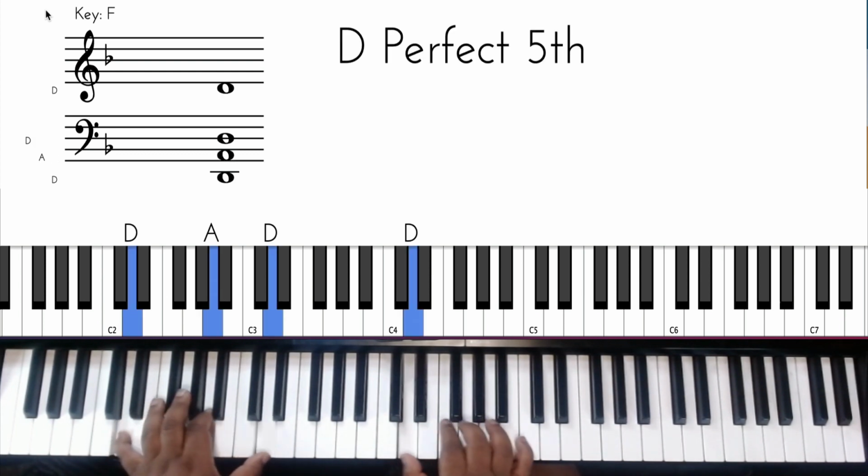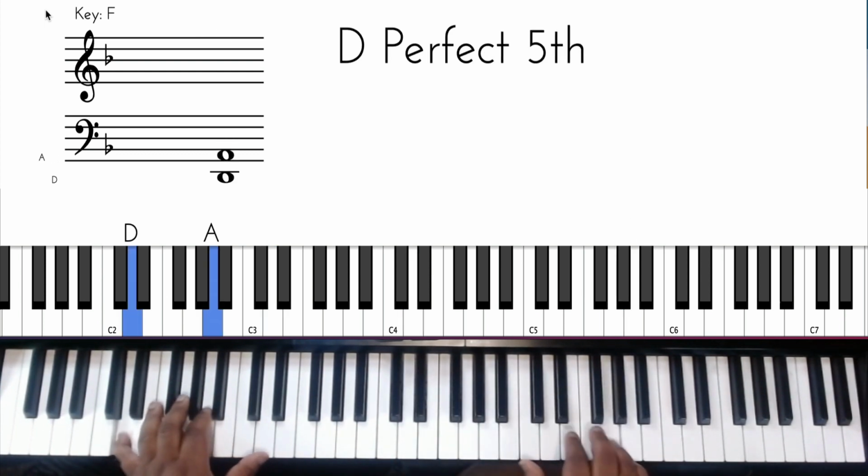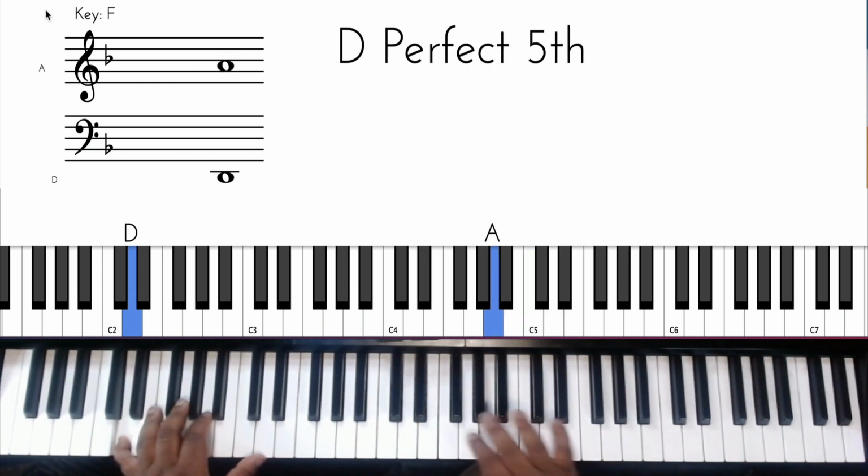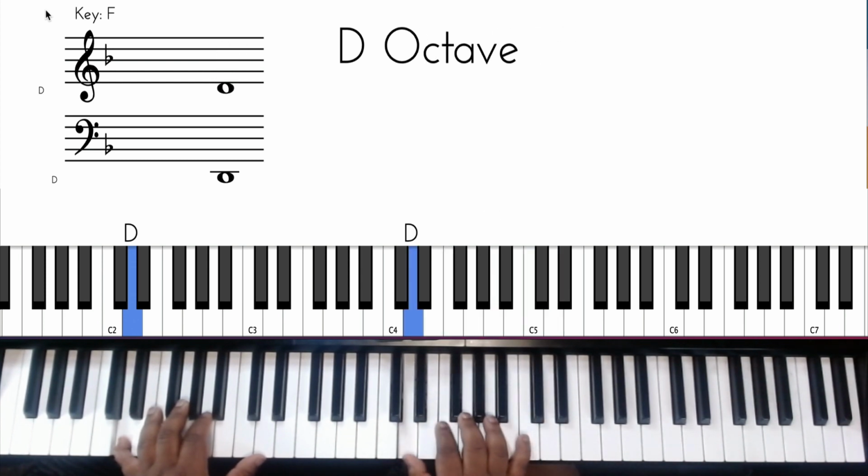I'm just using those notes. So I'm just playing around with the chords.